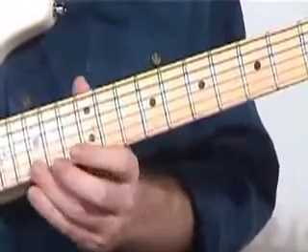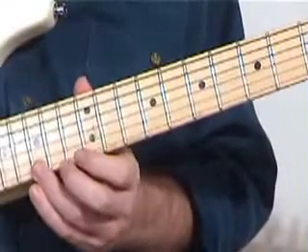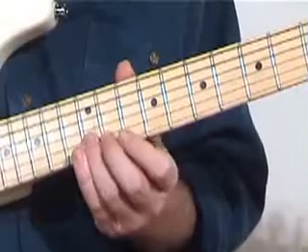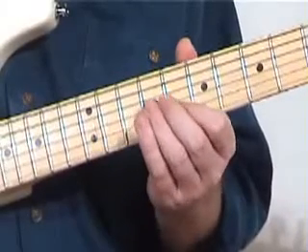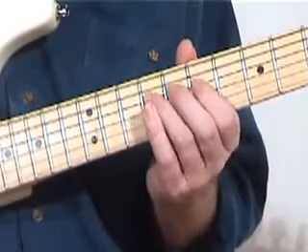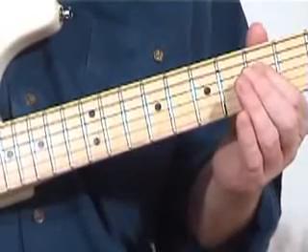So here we go again. From the very top, we go 3, 1, these are the fingers I'm calling out, 3, 3, 1, and now it's time to go across, and now it's time to go along, like that.